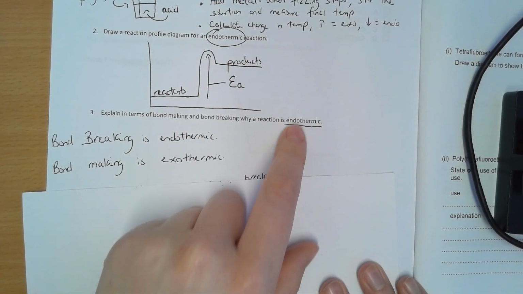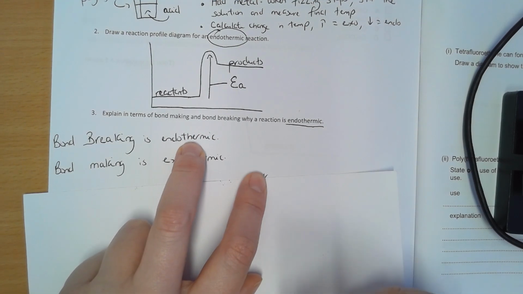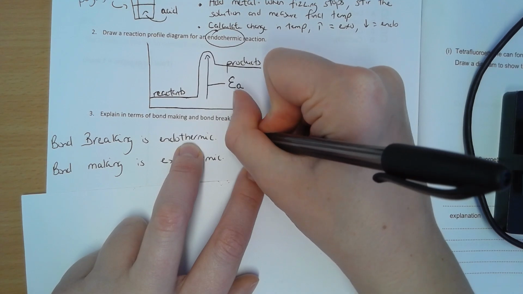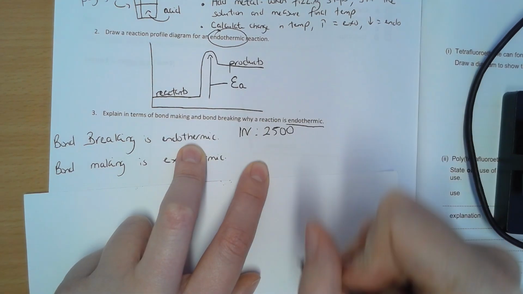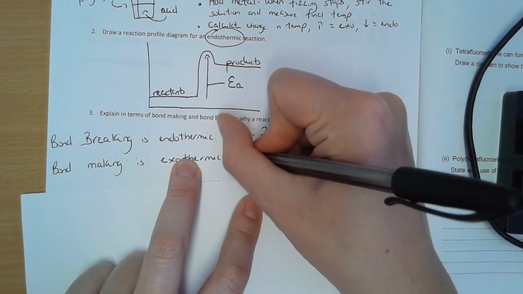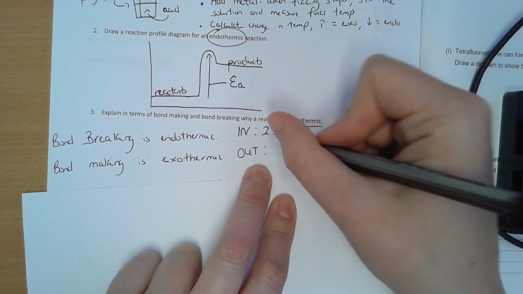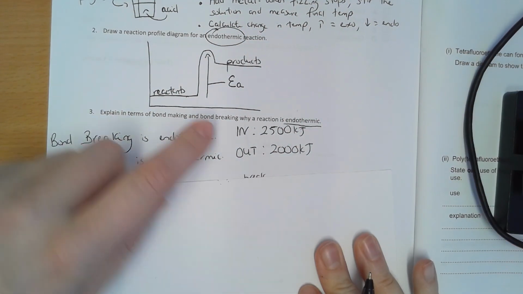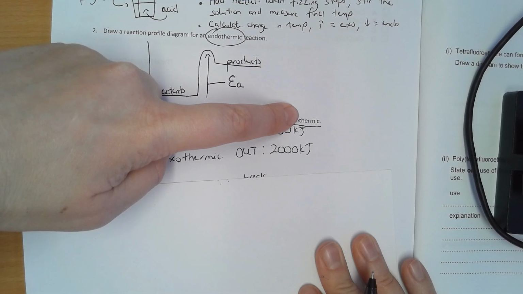And then you have to explain overall why something will be endothermic. So bond breaking is endothermic, which is when you put energy in. Let's say I have to put energy in to break those bonds, and in total I'm putting 2,500 kilojoules of energy in. Exothermic, you're getting energy out. Energy is released when those bonds are made, and if this is an endothermic reaction overall, I'm only going to get 2,000 out. So ultimately I need to put more in than I get out, and that's what makes it endothermic.